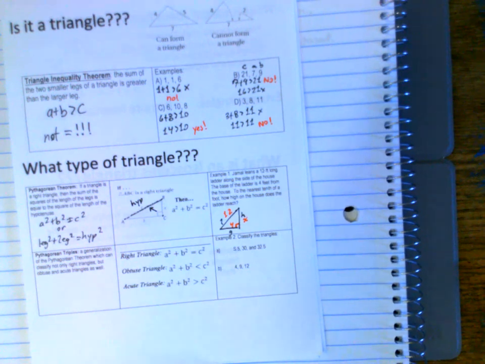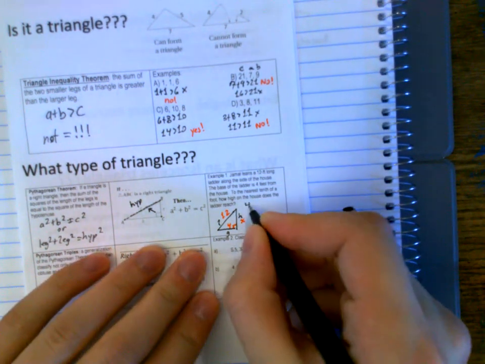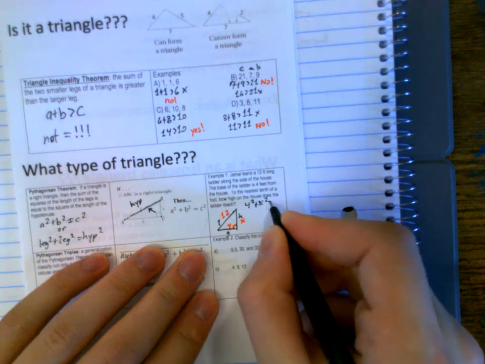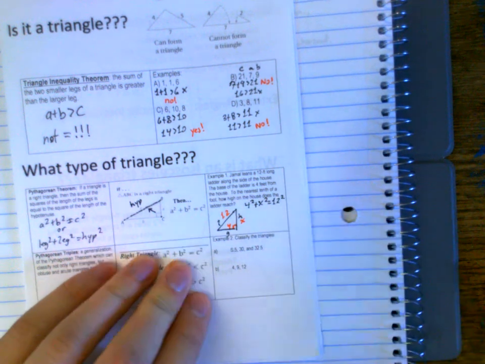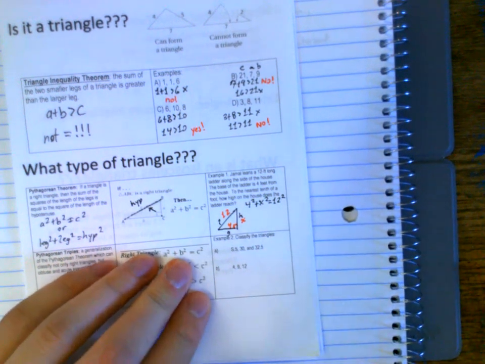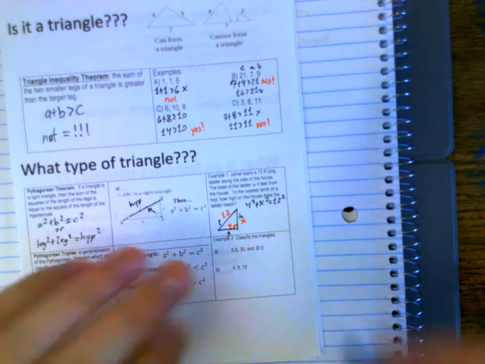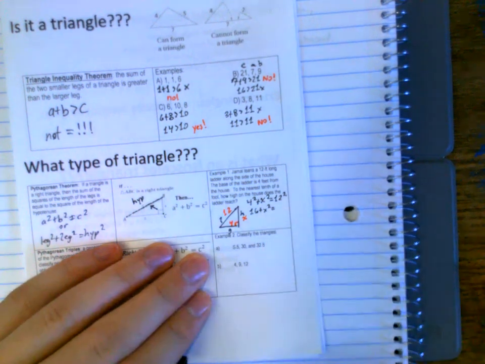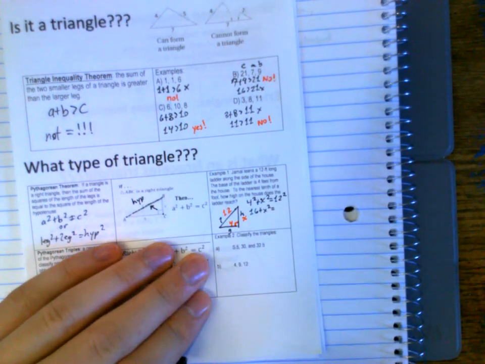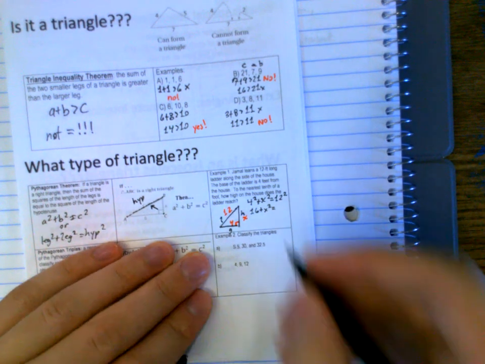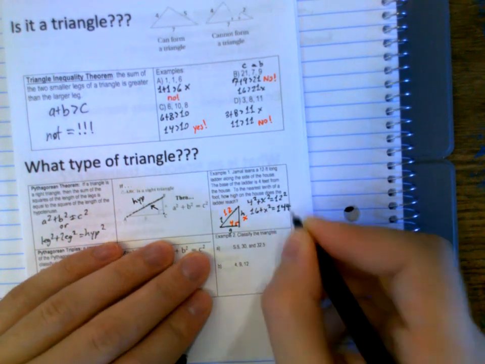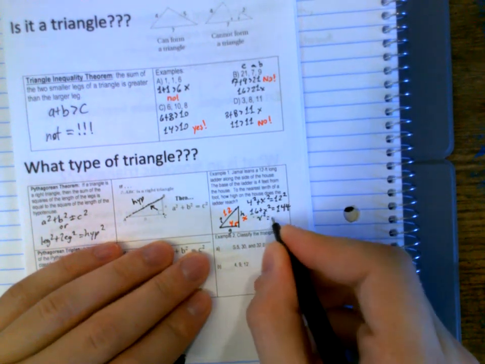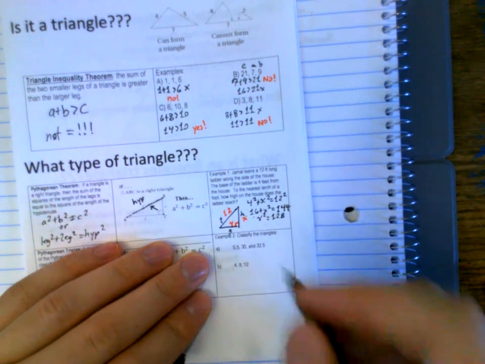So let's break out that formula. What's the setup going to be? 4 squared plus x squared equals 12 squared. What's 4 squared? 16. We're going back to the old stuff. Plus x squared. What's 12 squared? 144. Very good. Subtract 16 from this side, and I get x squared is equal to 128. I'm going to square root both sides.